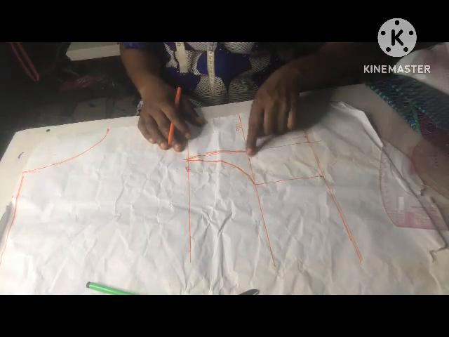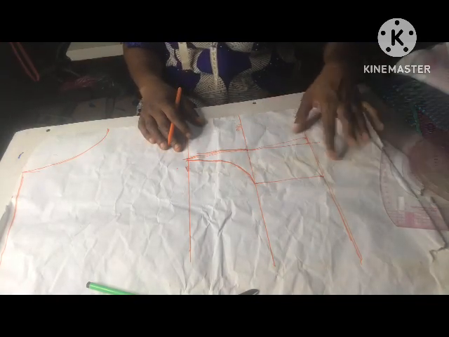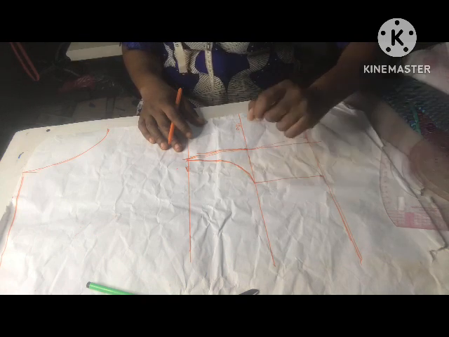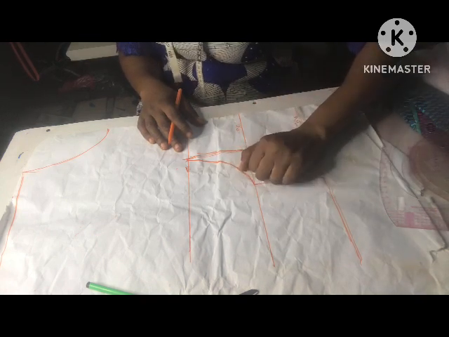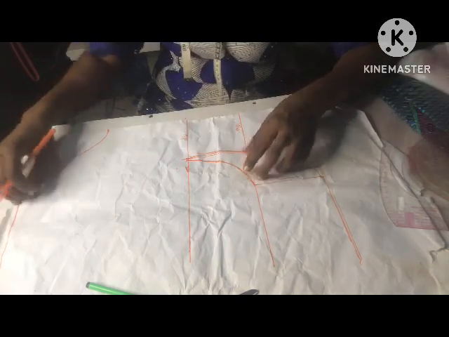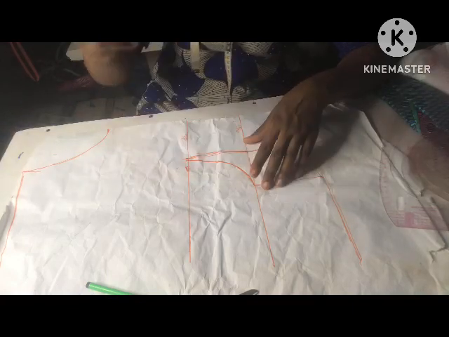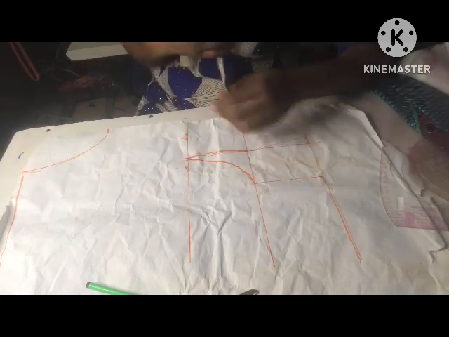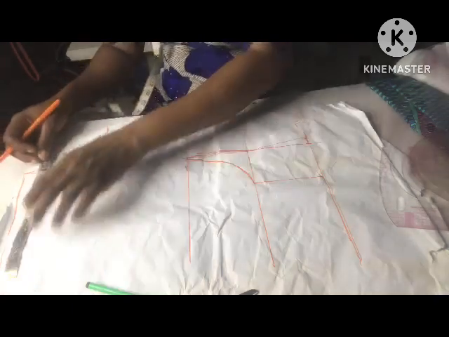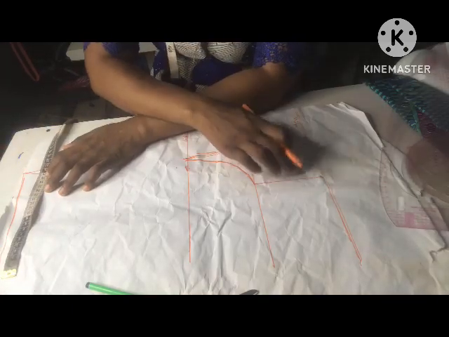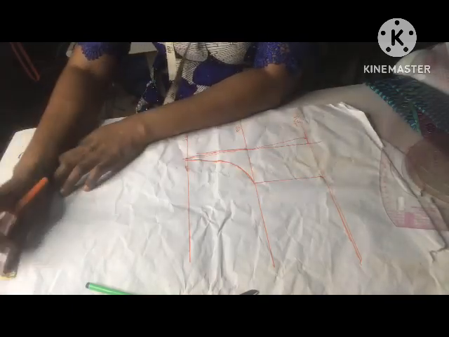That means I've already shaped under here, this place, that means I have 3.5 that I'm removing here. By the time I shape this place and sew it, and I shape this place, everything will bring out the effect of this bustier. So at my shoulder, because I'm removing 3.5 here, I'm going to remove 3 here.